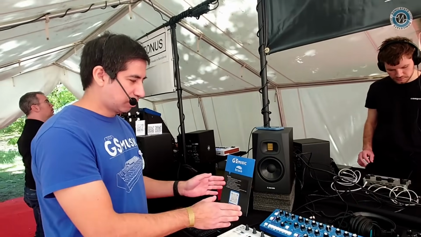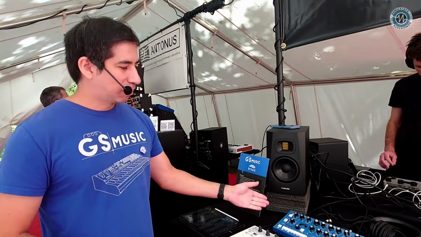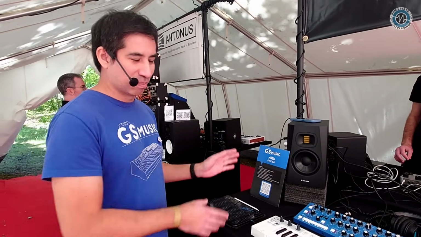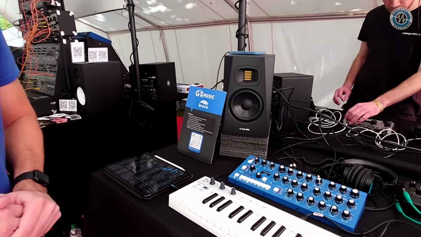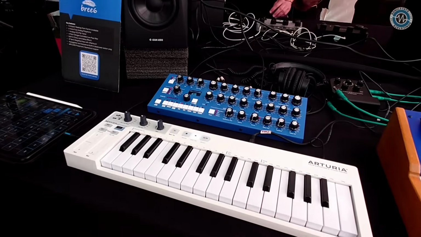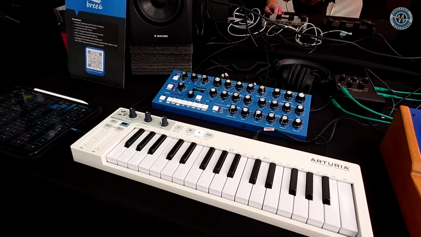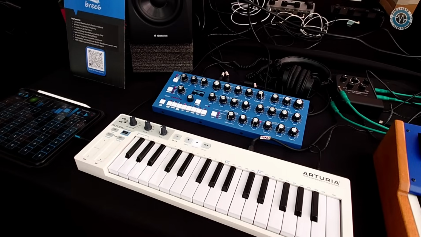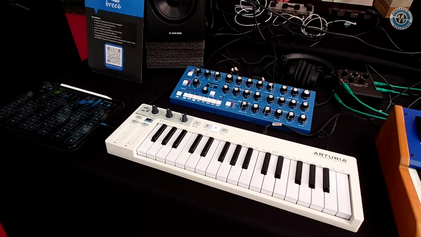I didn't even use auto tuning now. Just came from Buenos Aires and didn't tune this. Excellent. It's very stable. It doesn't have any warm-up time. You just turn it on and it's in tune. So I think that's great for an analog synth.